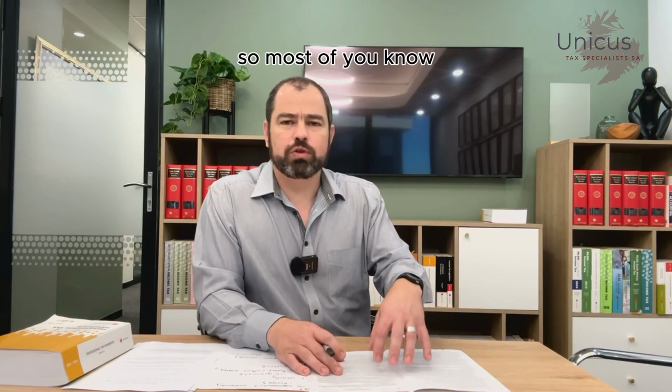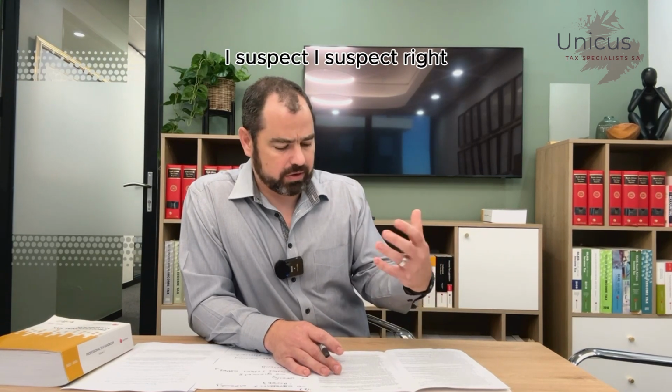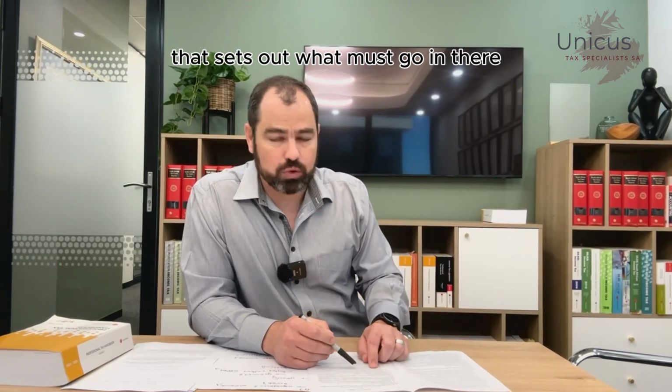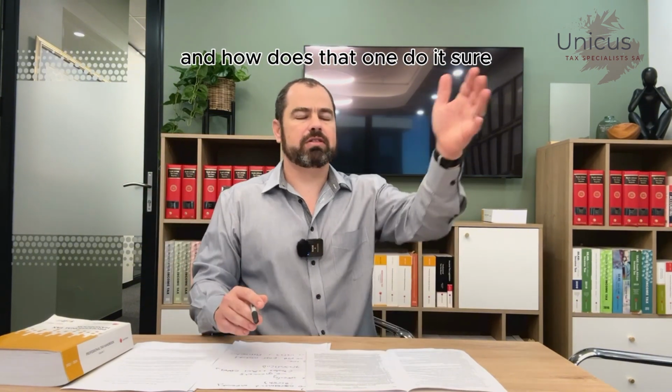So most of you know that there are rules that govern dispute resolution, I suspect. We all know that you must file the form and it must go in, but there's actually a set of rules that sets out what must go in there. It's not a preference. It's not a question of how does that firm do it and how does that one do it.